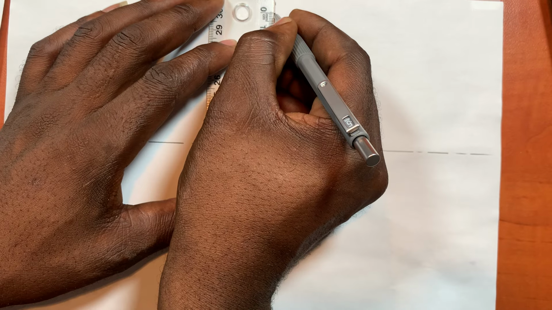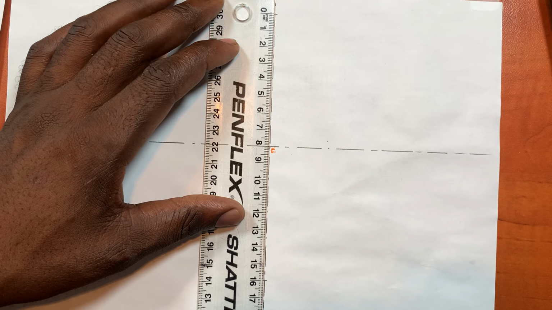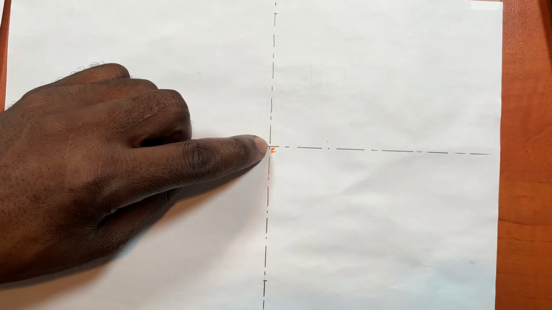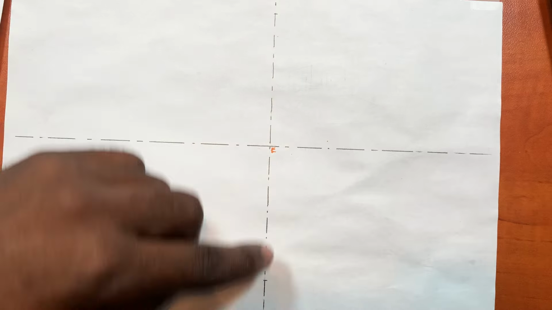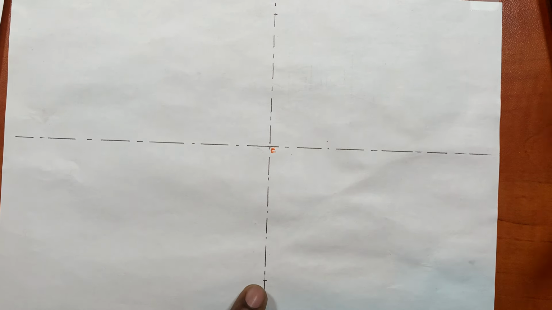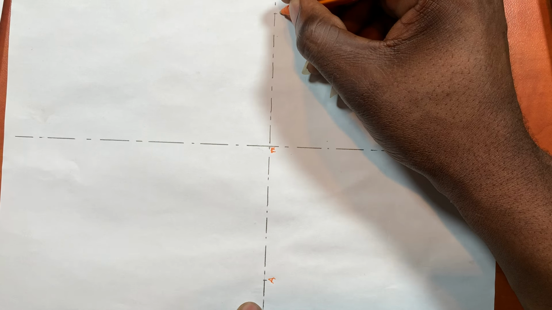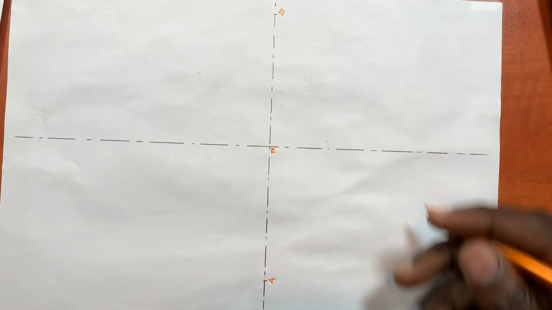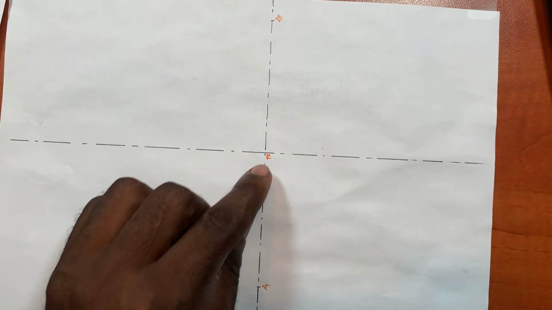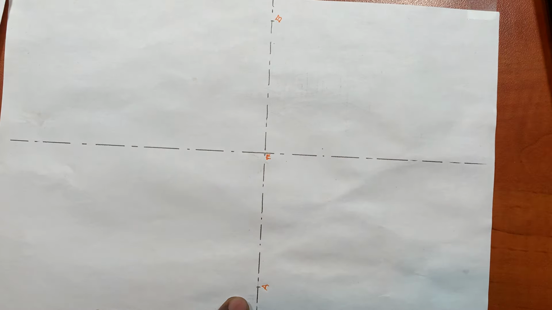So I can just mark it 0 and mark it 160. There is my 160. From here till here is 80, from here till here is 80, so that from here till here is 160. You understand? So then I can say this is my point A. That one is my point B. You understand? So this is A, E, B. B, E, A. All together.